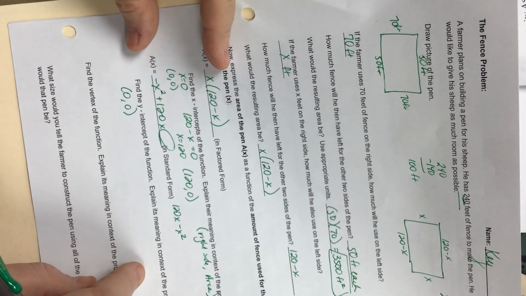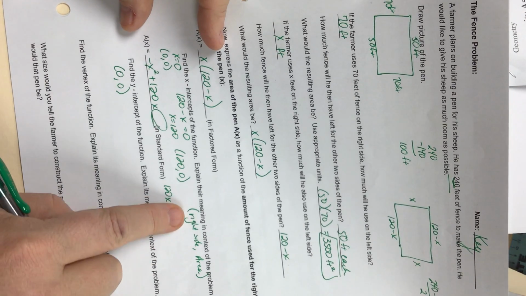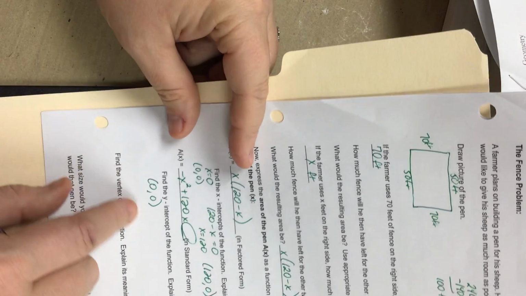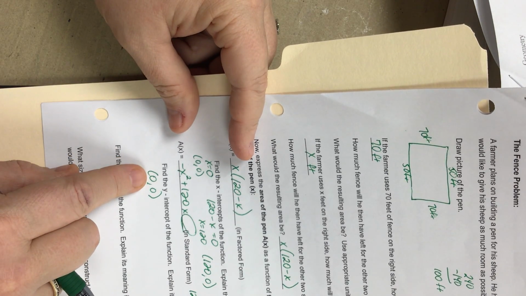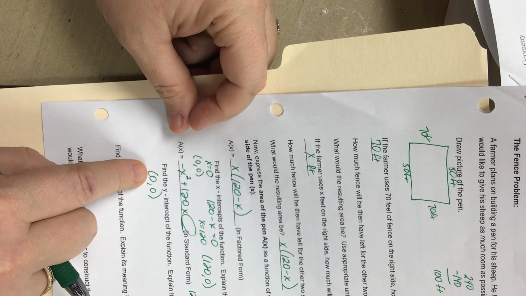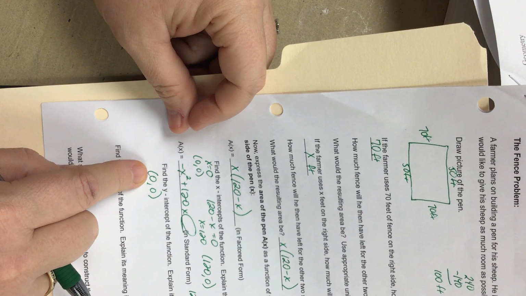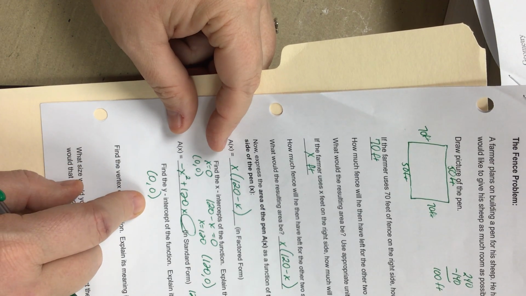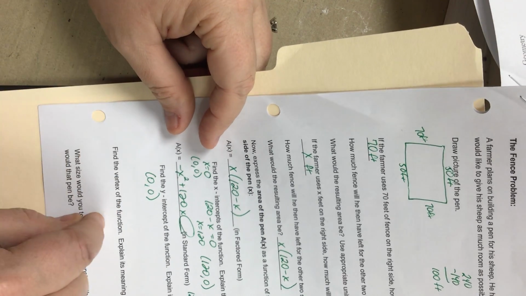And it says to explain the meaning in the context of the problem. Well, again, the x-coordinate is the right side of the pen, the y-coordinate is the area. So if your ordered pair is (0, 0), we would say, just like we did above, if the right side of the pen has a length of 0 feet, then its area is 0 square feet, because if it has no right side, there is no area. There's no pen.